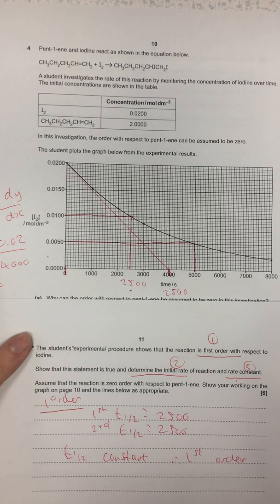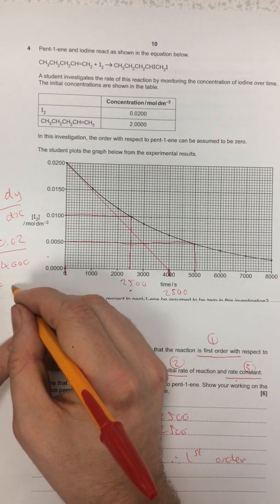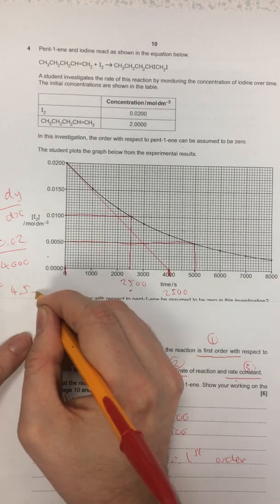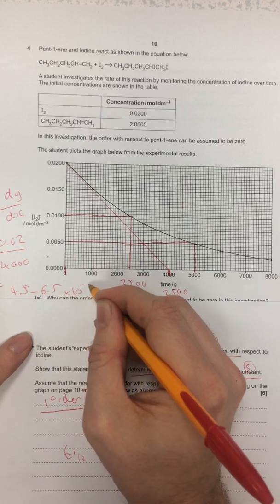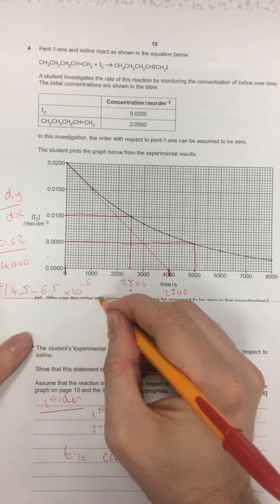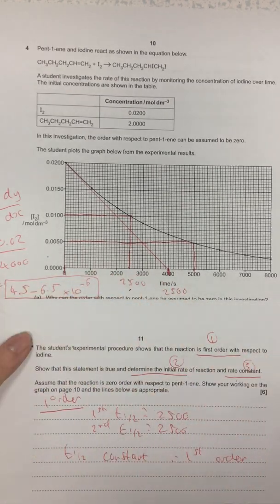They will allow a little bit of leeway. In the exam, in this mark scheme, they allowed from 4.5 to 6.5 times 10 to the minus 6. That was the range they allowed. So you could have a crack at it yourself, see if you're drawing your tangent accurate enough.